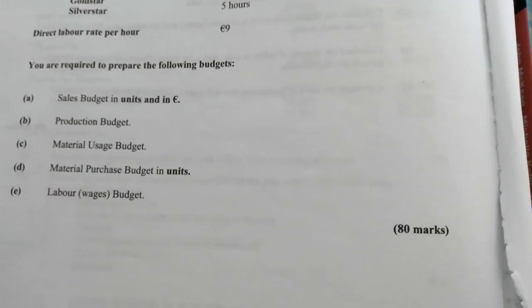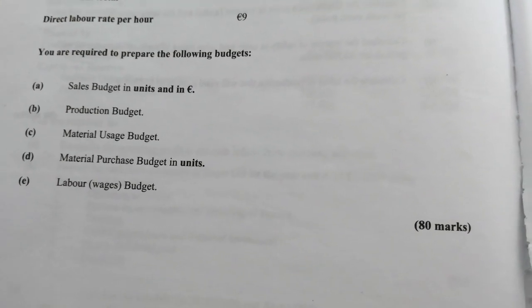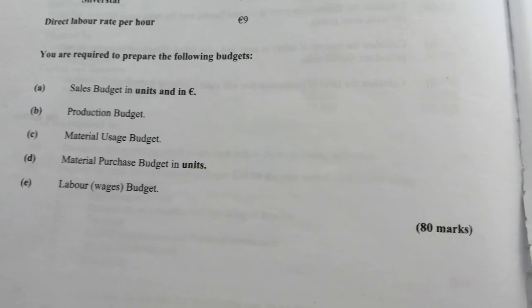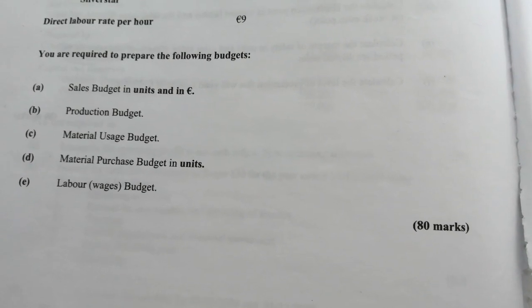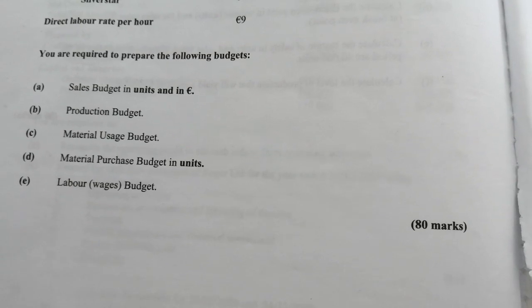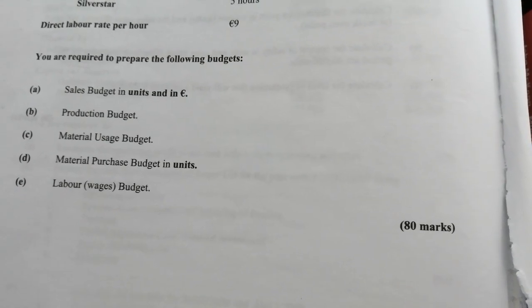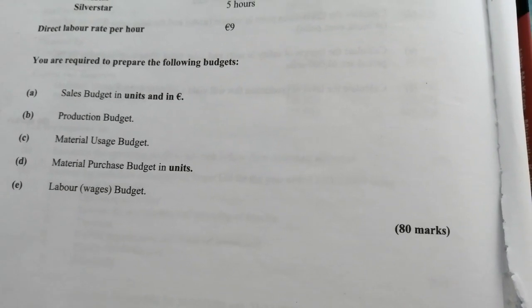So just have a quick look at what you're required to do. There are 5 parts. Prepare a sales budget, production budget, material usage budget, material purchases budget, and a labour budget. So we'll try and do a few of these parts in this video for a start.